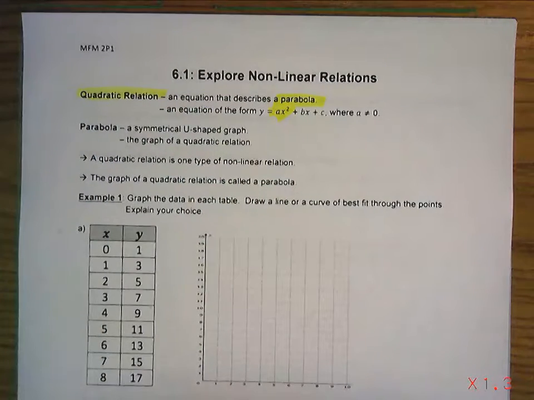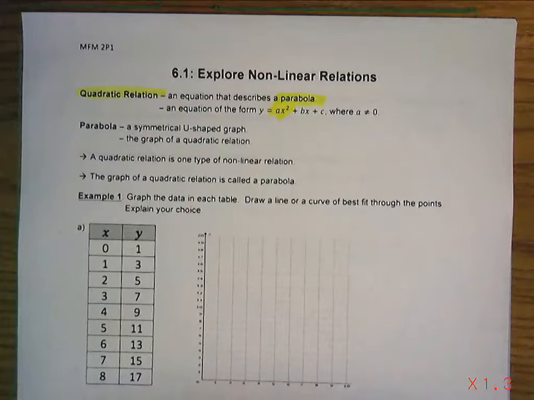Example 1. Graph the data in each table, draw a line or a curve of best fit through the points, and explain your choice.